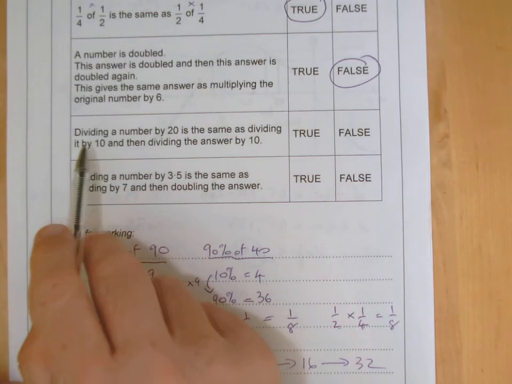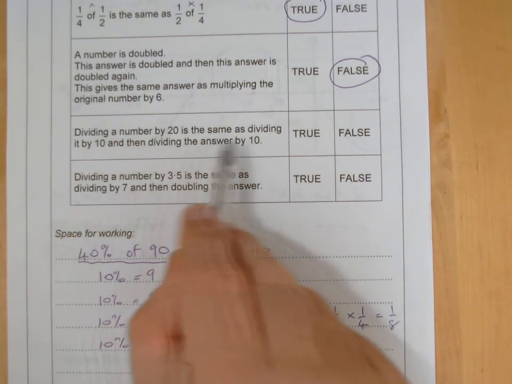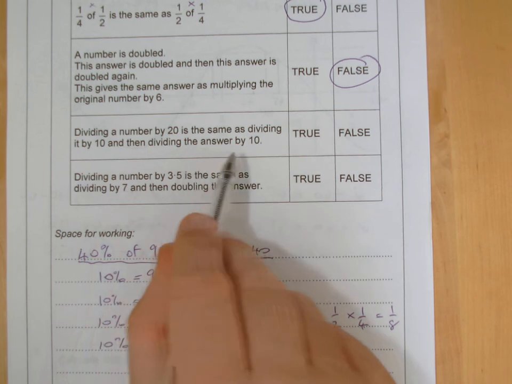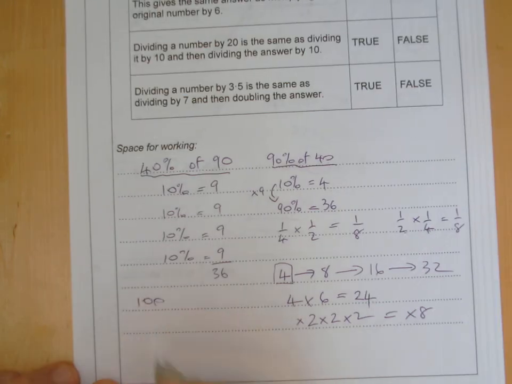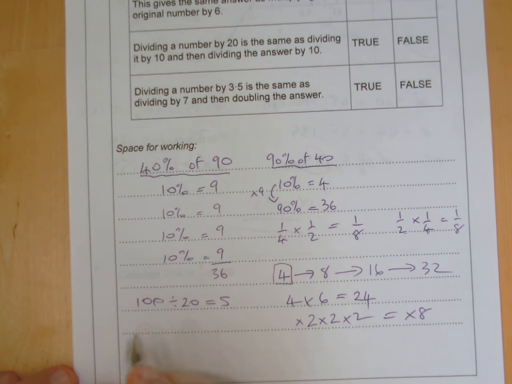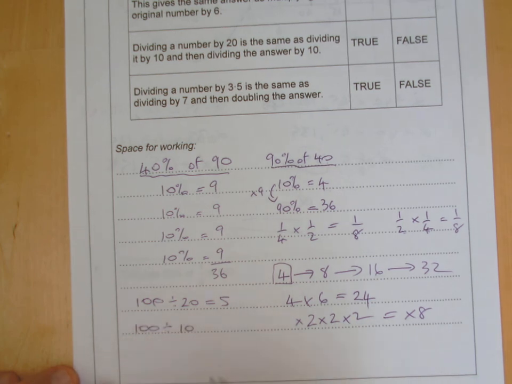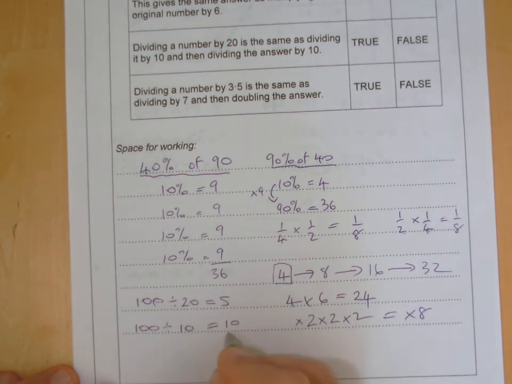Okay, so that's false. And then it says dividing a number by 20 is the same as dividing it by 10 and then dividing the answer by 10. Well again, just choose a number. Dividing by 20, let's just take 100, that would be nice. 100 divided by 20. 20 goes into 100 5 times. Now they're saying this is the same as dividing this number 100 by 10, so you get 10, and then dividing this answer by 10 again.